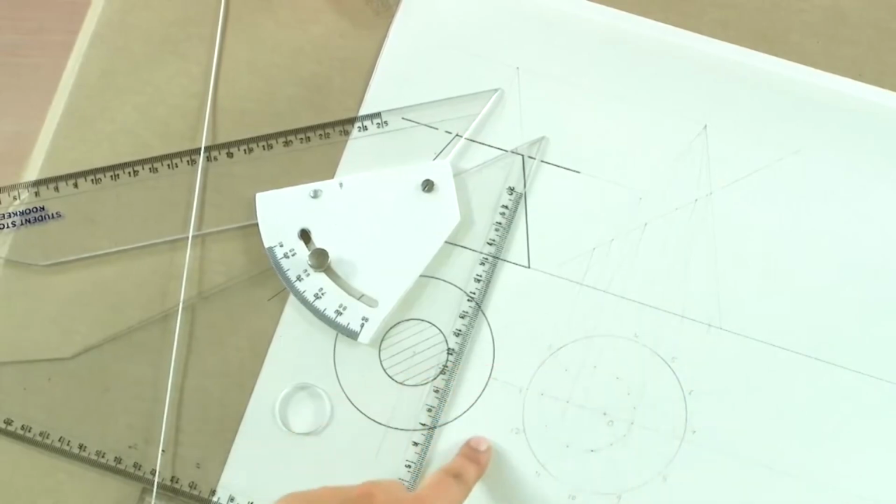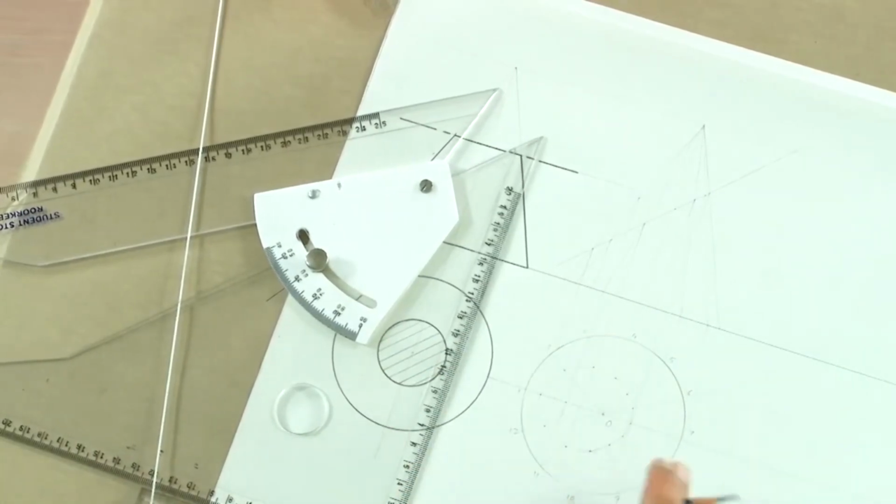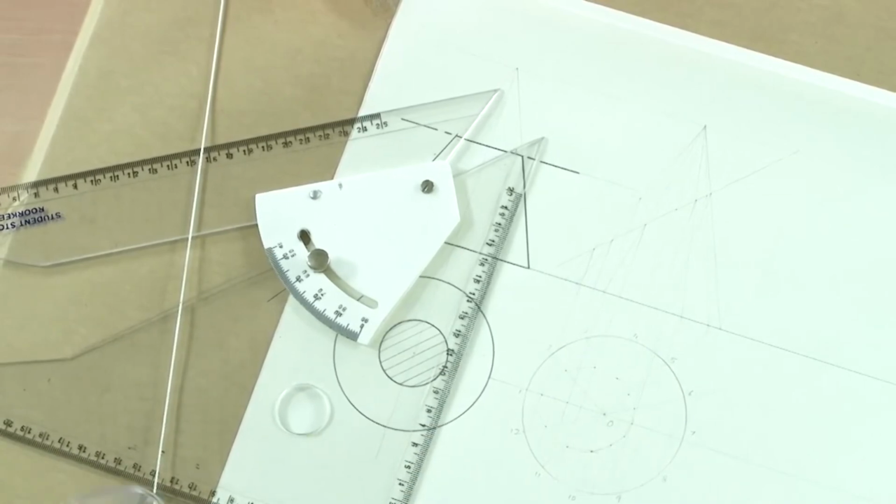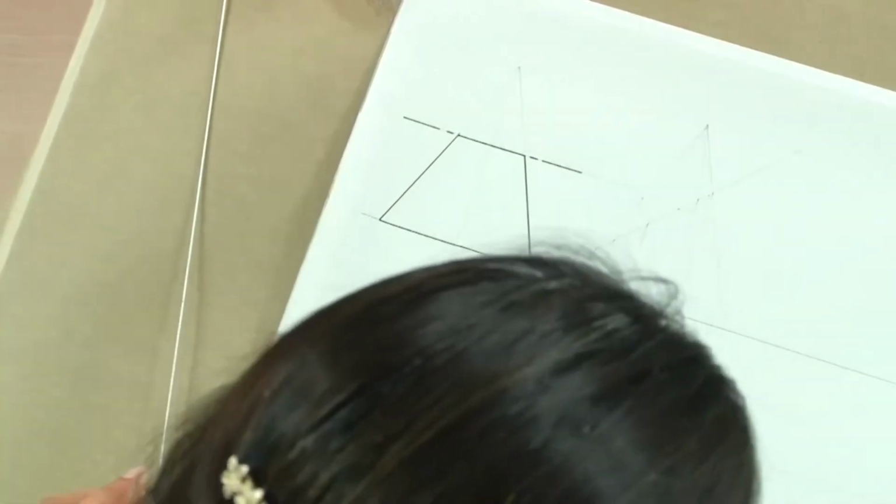We still have the rest of the cone intact, but these generators are all imaginary, so we will not have them here. We will not be seeing them in the final drawing. The final drawing will actually be having only this. So, that is what we will darken.